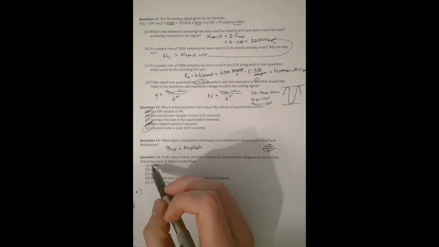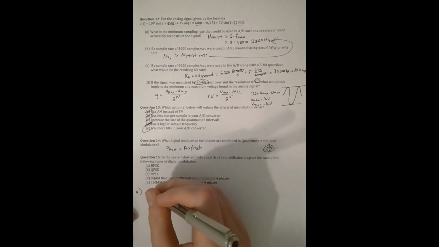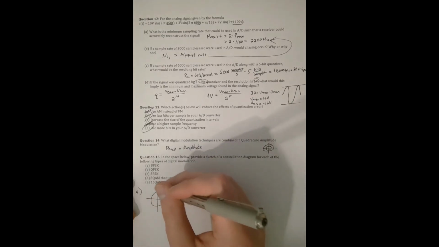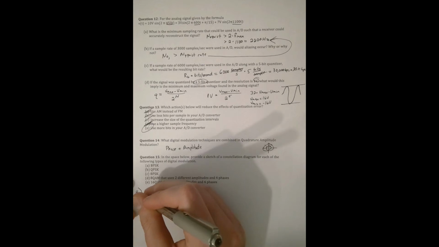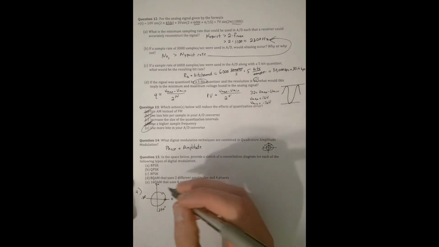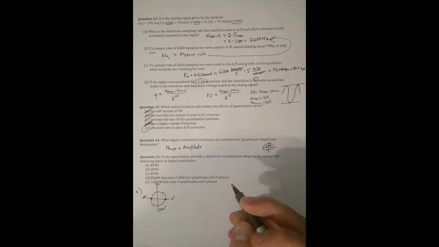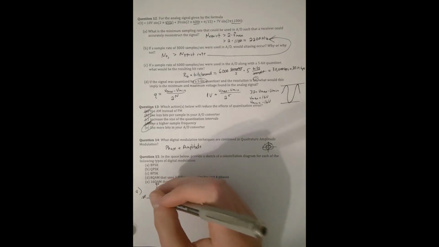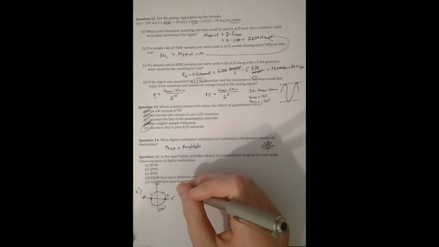So BPSK is binary phase shift keying. That means that we are using two different angles, meaning that if we draw our constellation, we have angles at 0 degrees, 90 degrees, 180 degrees, and 270 or negative 90 degrees. Either is fine. So we'd probably use an angle at 0 degrees and an angle at 180 degrees. If we want to label these, we can say that it's 0 and 1 because we have two possible values to use there. So it's just 1 bit in this case.